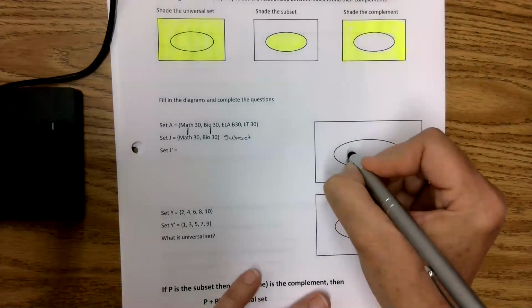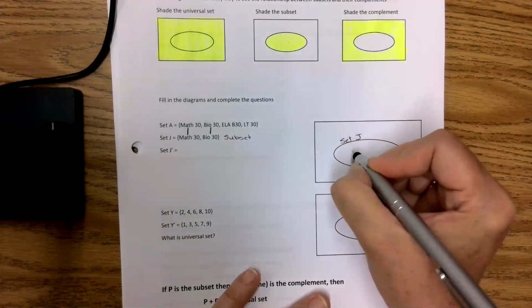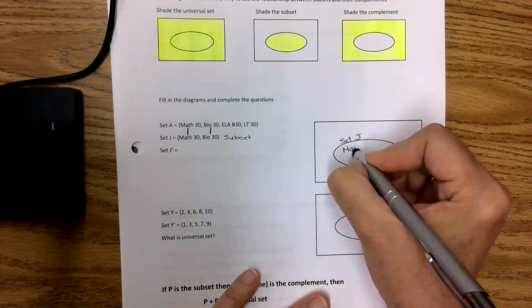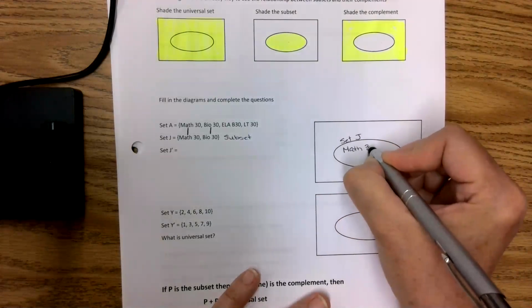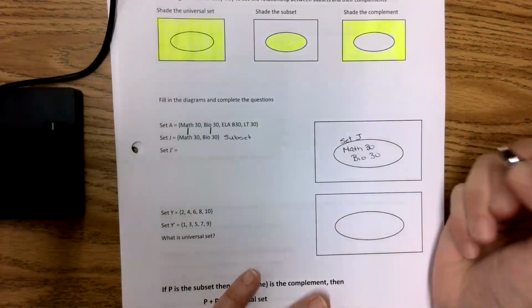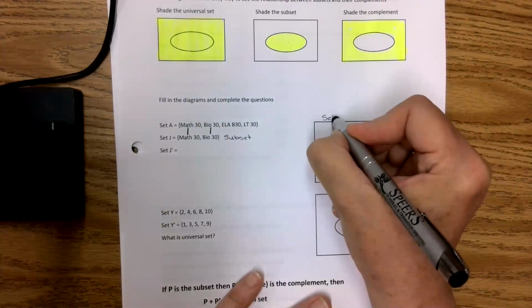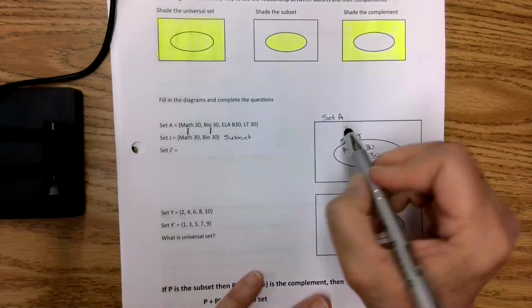So that means, let's call this set J. Math 30, Bio 30, and this whole thing. Okay, that looks like my universal set.